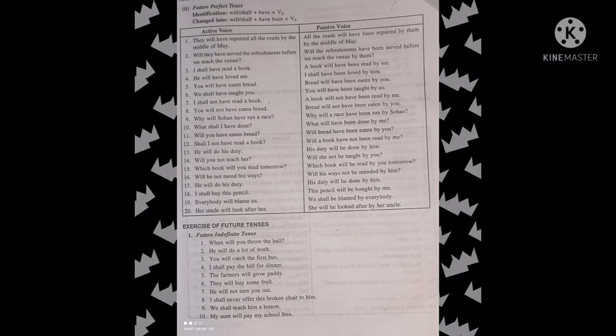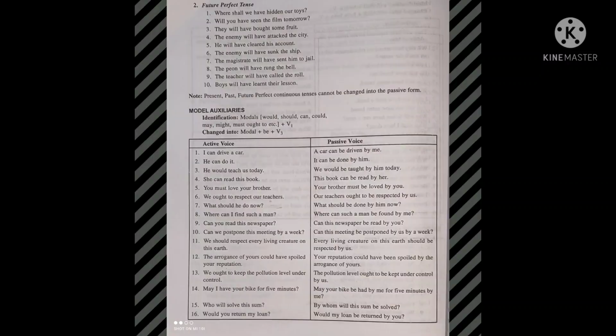Fifth, the farmers will grow paddy. They will buy some fruit. He will not turn you out. I shall never offer this broken chair to him. 9th, we shall teach him a lesson. 10th, my aunt will pay me school fees.